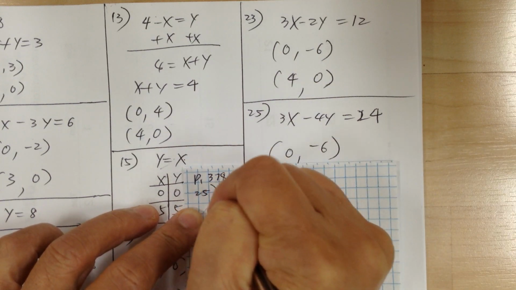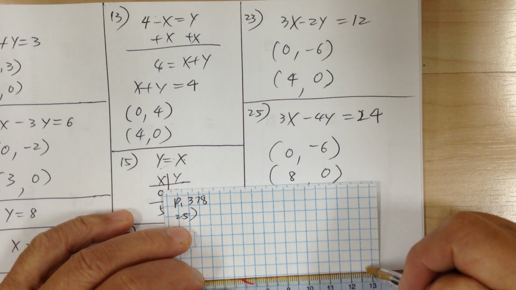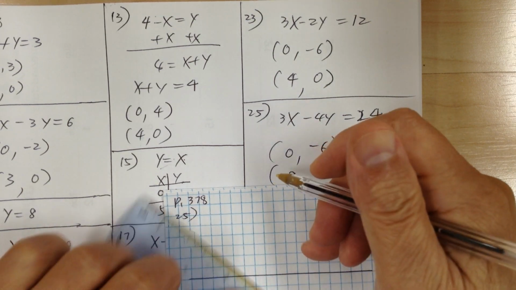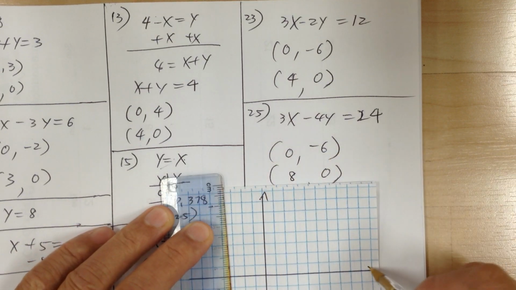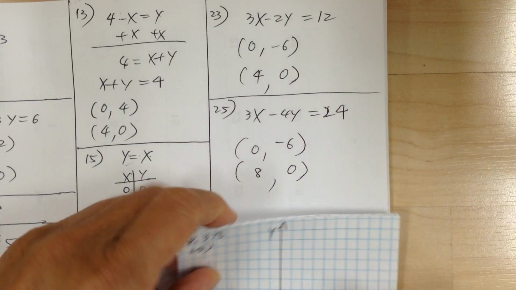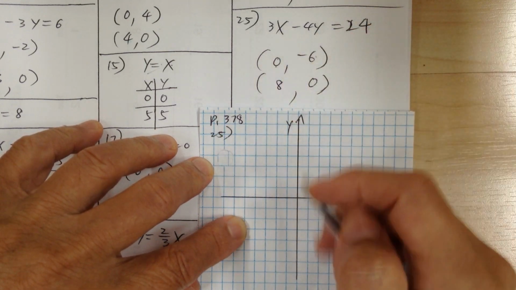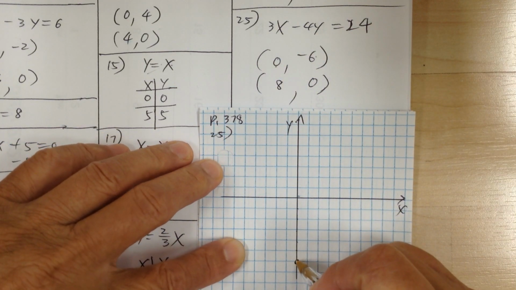So number 25. Okay, so 0, negative 6. So 0, negative 6, 1, 2, 3, 4, 5, 6, right over here.